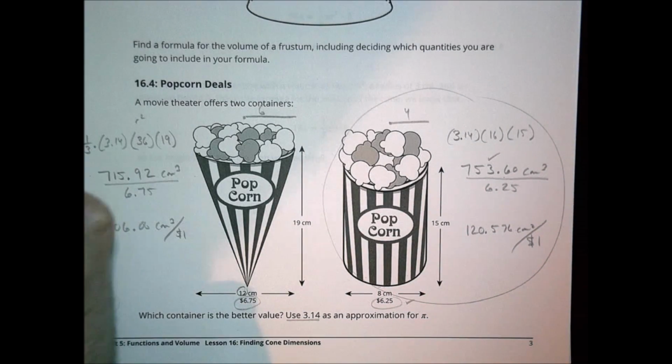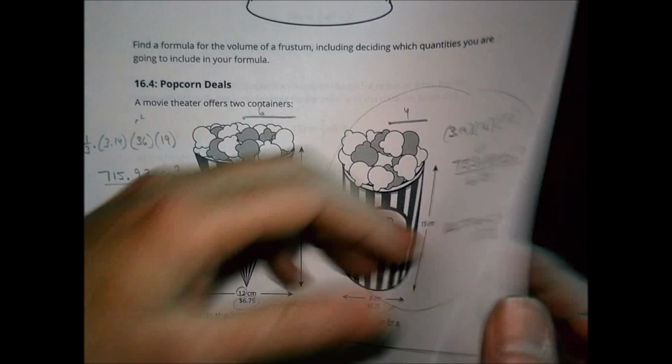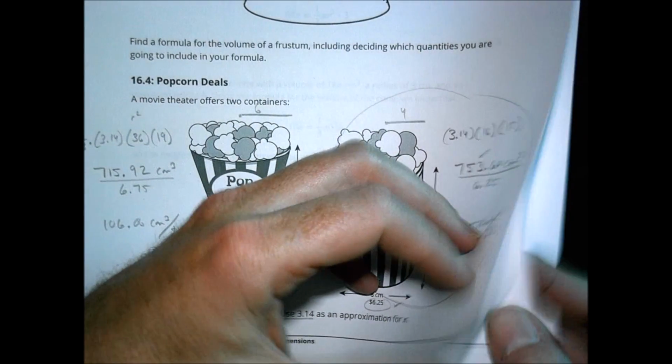All right. So let's take a look at your notes, your summary for the day before we move on to our homework.